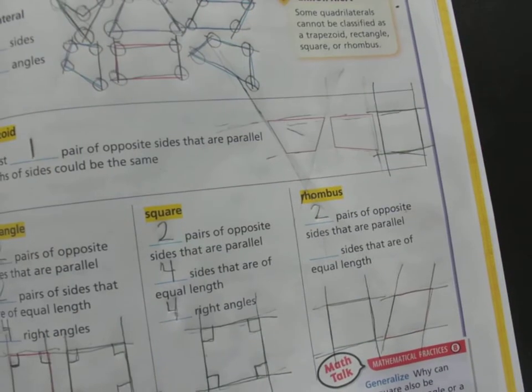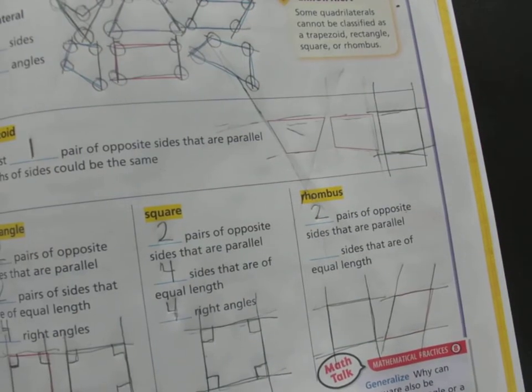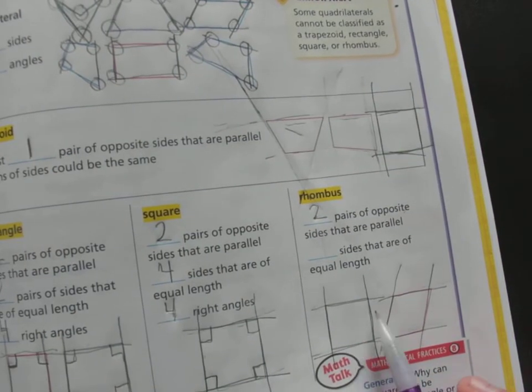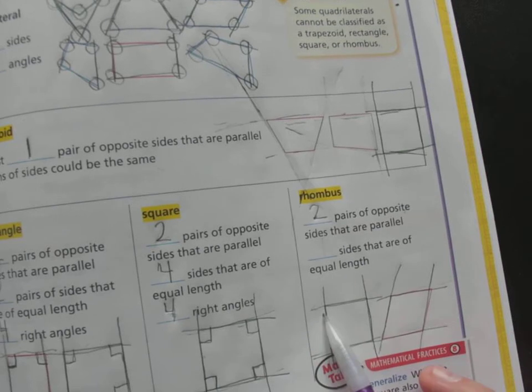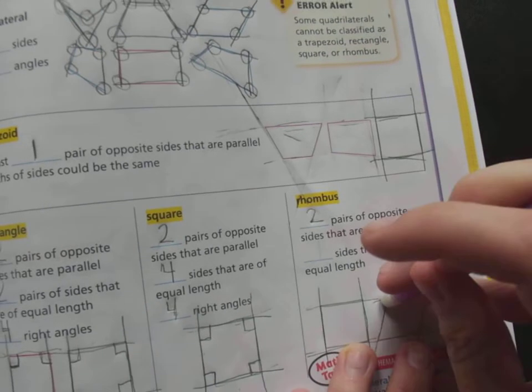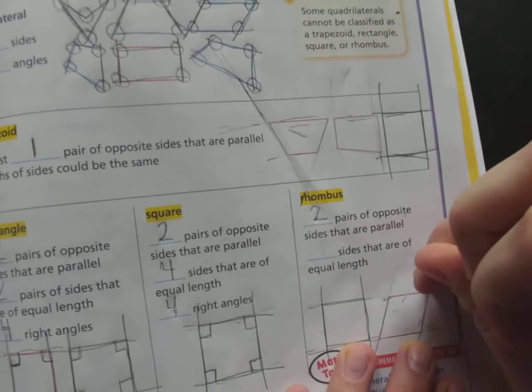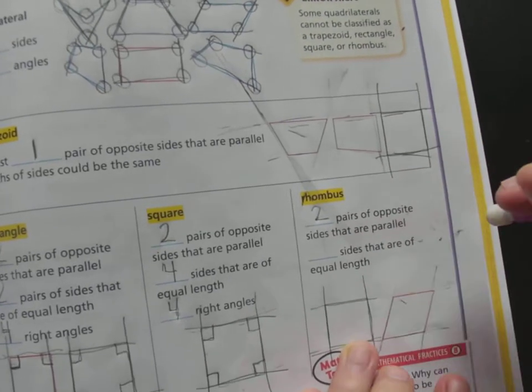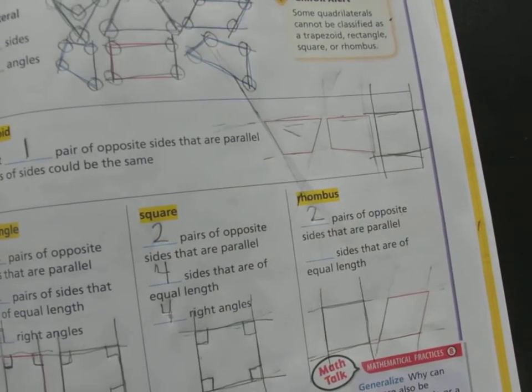All right, sides that are of equal length. I see that the square, yep, I can see that those are equal length. Now, this one might get a little tricky for some of us because it's slanted, and it's like, how do I know? Well, how I like to look at it is sometimes you need to flip your paper around.